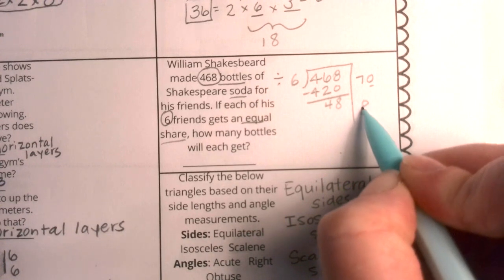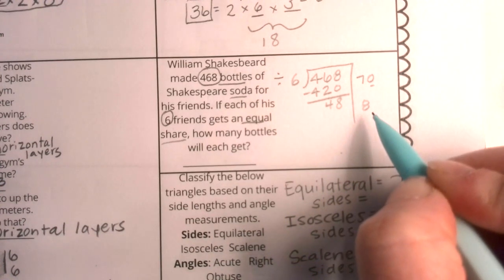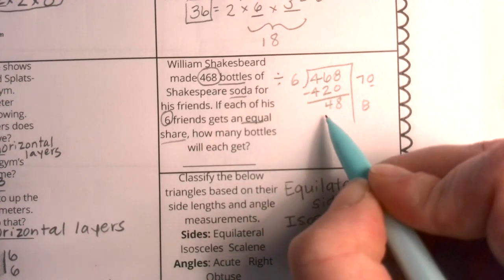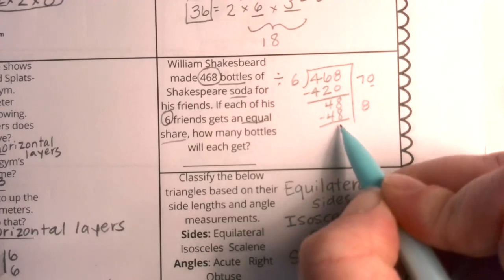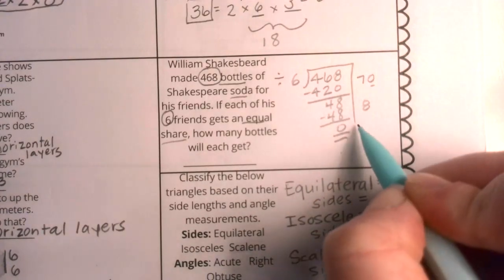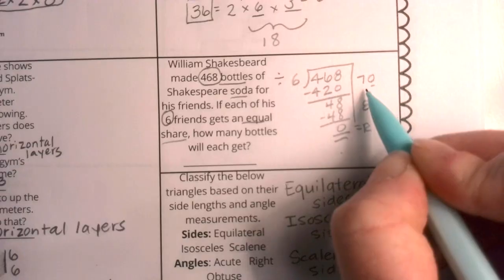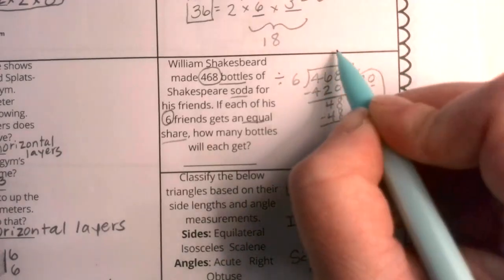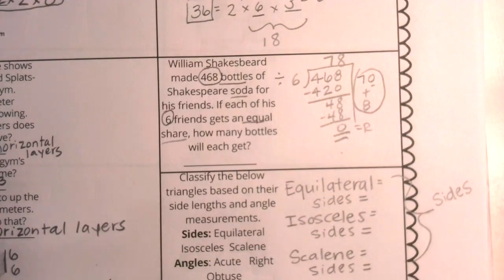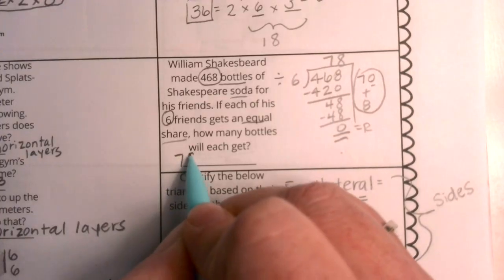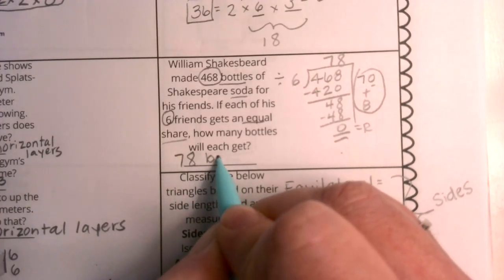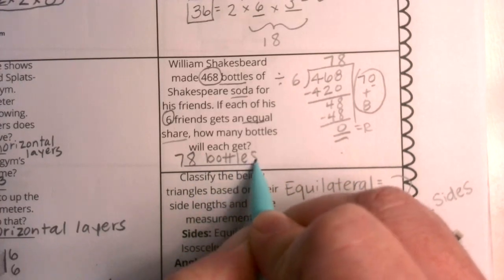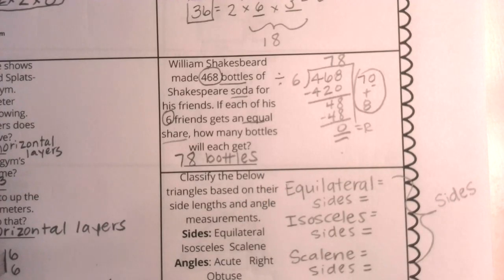So now I'm going to give each friend 8 additional bottles. 8 times 6 is 48. So now I've used all the bottles, and that means that there's no remainder. So I know that 70 plus 8 is 78. And what does that mean in context of the problem? It means that each friend is going to get 78 bottles.